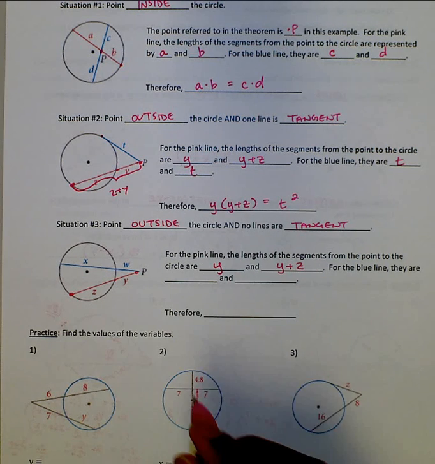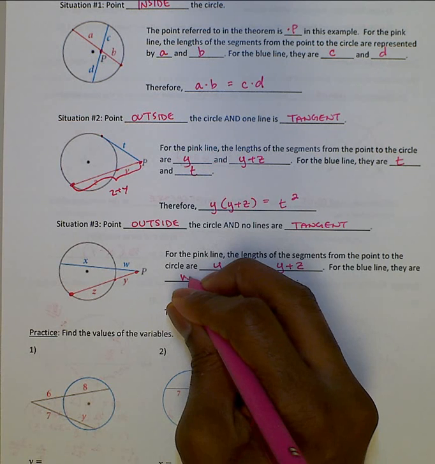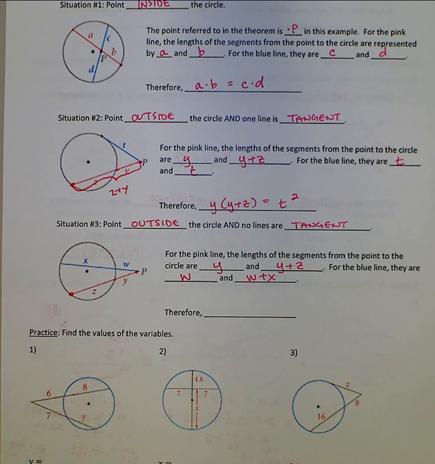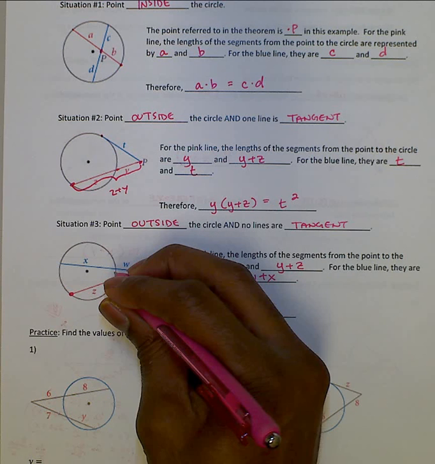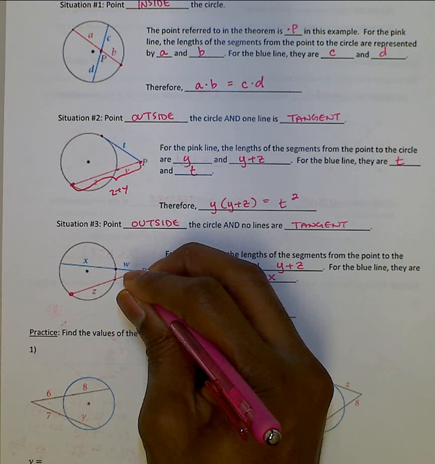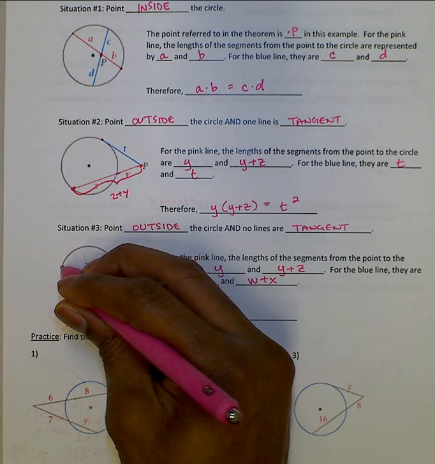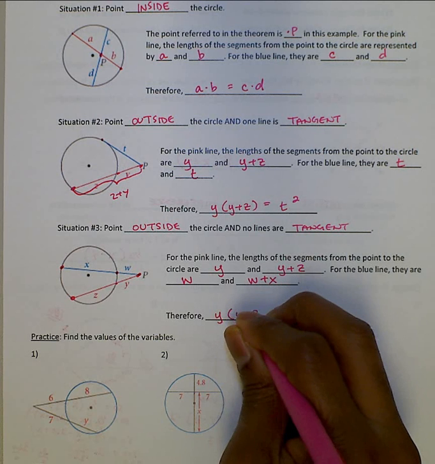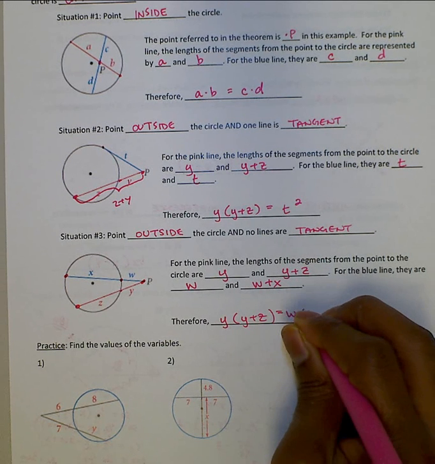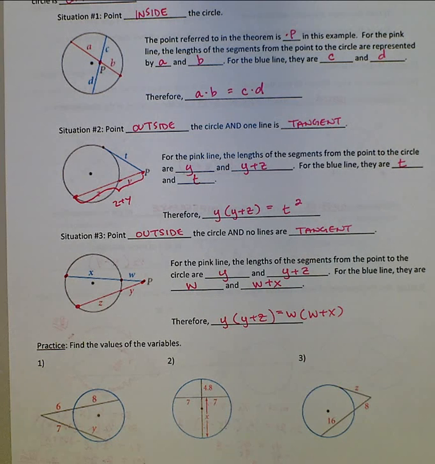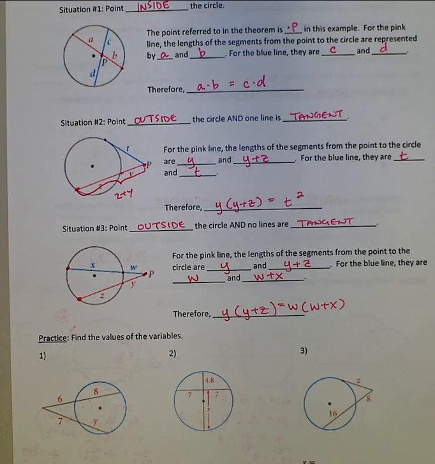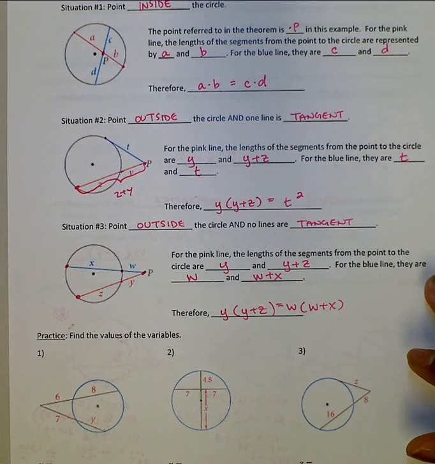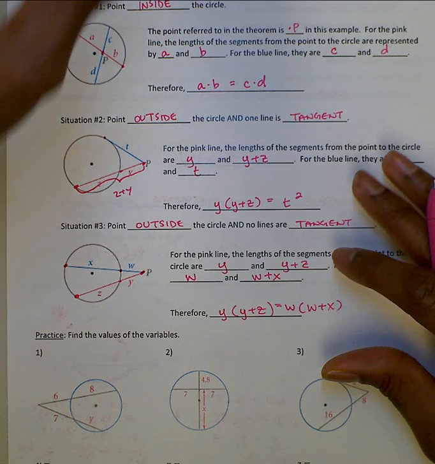For the blue line, we have w and w plus x. Again, from the circle to where it intersects, and then from the circle to where it intersects. And so we have y times y plus z equals w times w plus x. From there, we should be able to solve for the distances of these different segment lengths in the circle. So let's see how that works out.